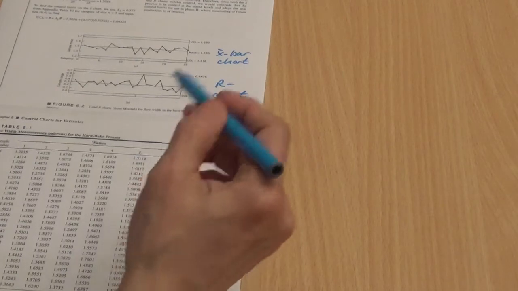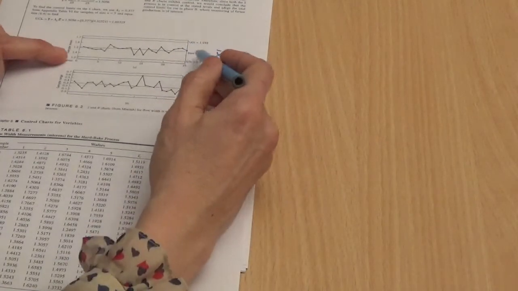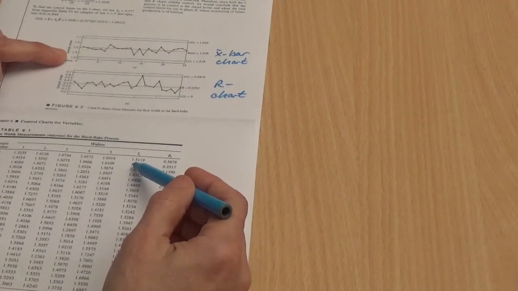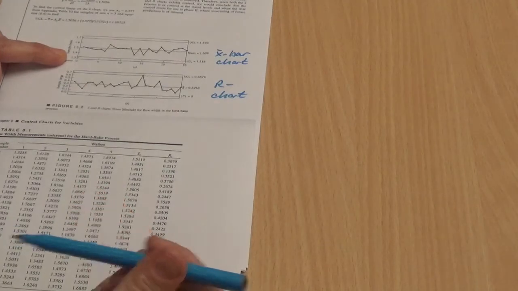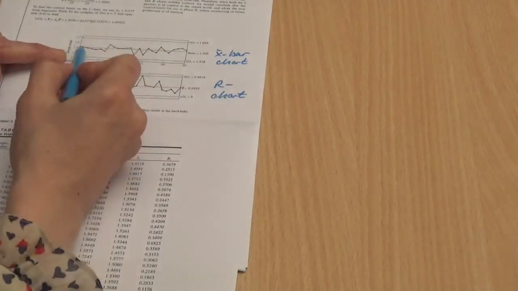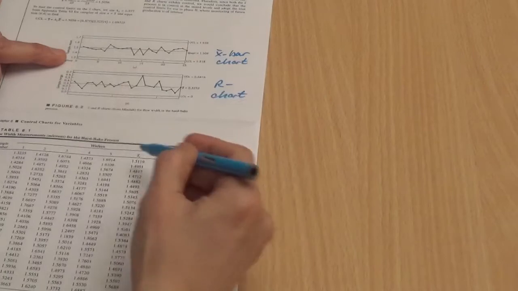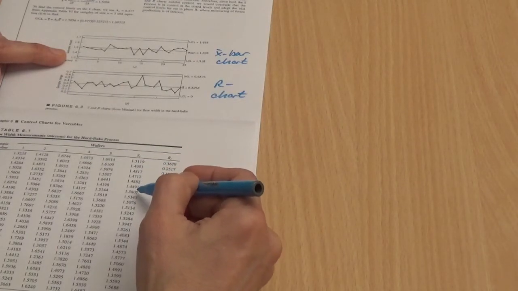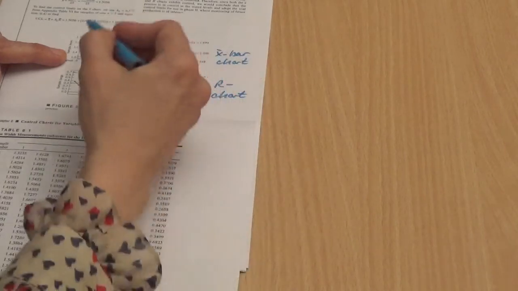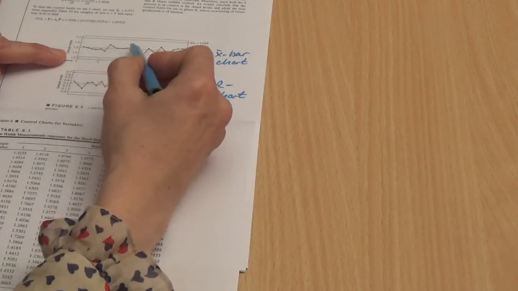So it's a little bit higher than the mean, so it's here. 1.4951 is lower than the central line, so it's below the central line. So we will plot each of the 25 points on the graph.